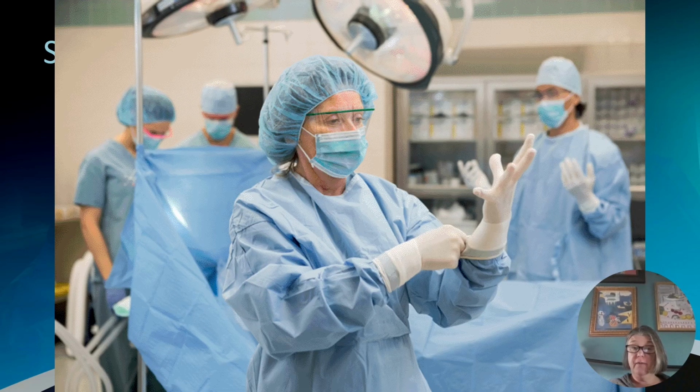This is just a pic of somebody getting their sterile gloves on. Wearing of appropriate surgical attire is important to reduce the risk of post-op infections, right? Because remember, anything we introduce during that surgery has the potential to get in there and grow, right?